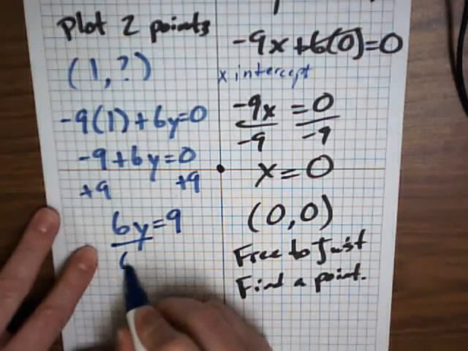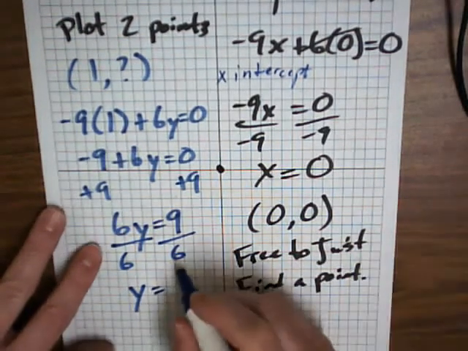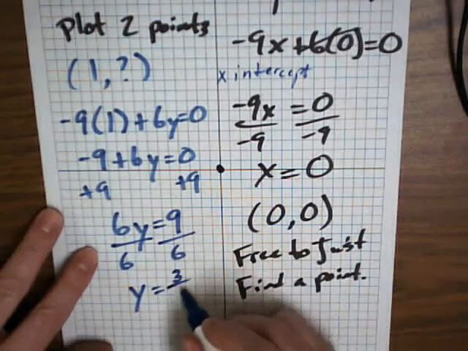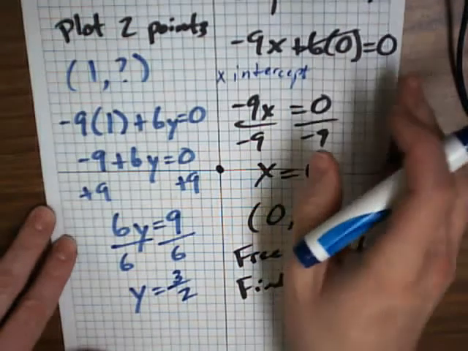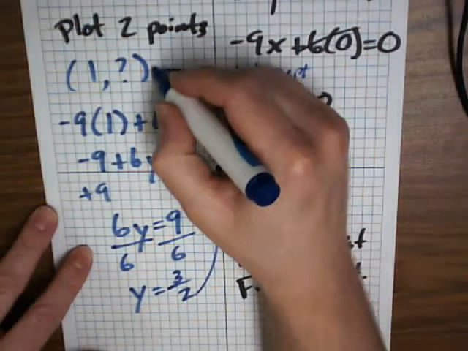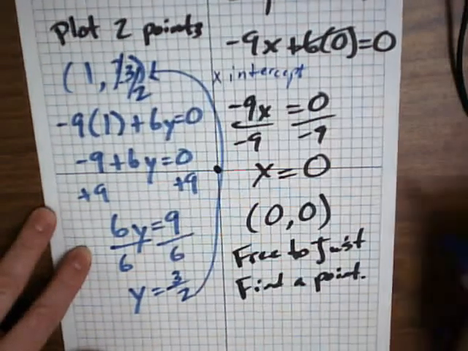And we've got to divide by 6. You wind up with a fraction. That's all right. 3 goes into 9 3 times. 3 goes into 6 twice. So I get this other point of 3/2. So I'm going to put that in there. Three-halves.